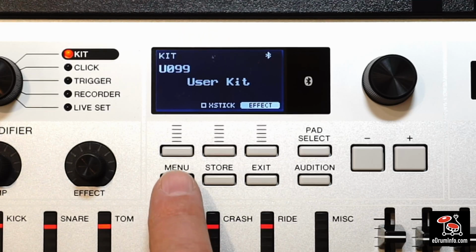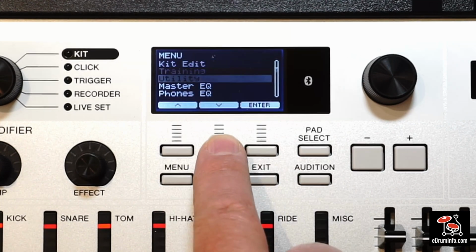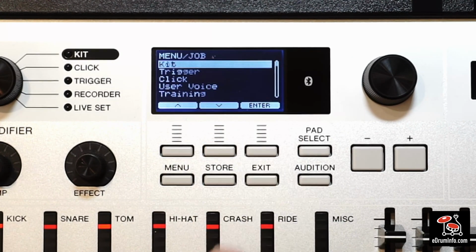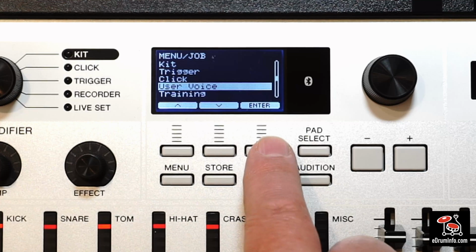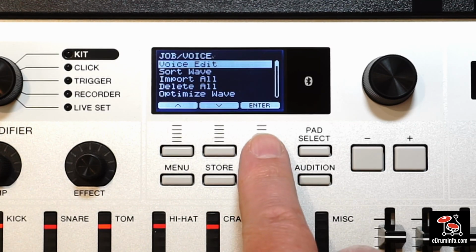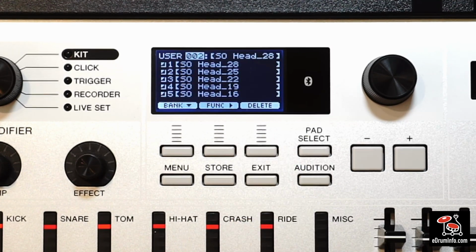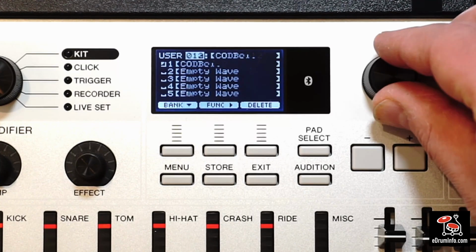This method is a bit fiddly, but it's very flexible and very accurate. And when you find the settings which suit you, you can duplicate them in the future for all other samples you import. Go to Menu, Job, User Voice, Voice Edit, and select the first voice that you want to change the dynamics of.